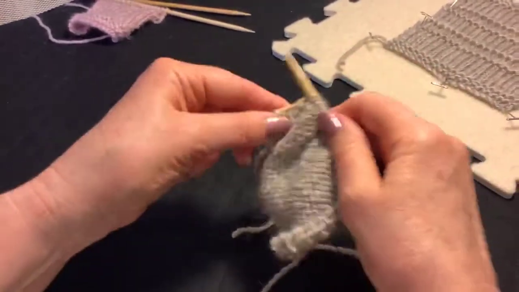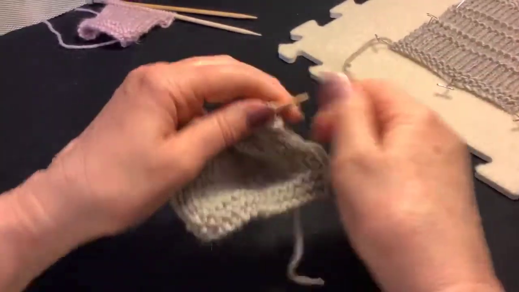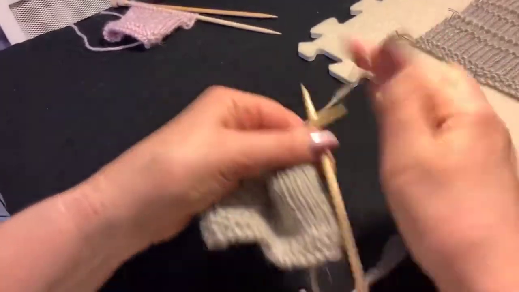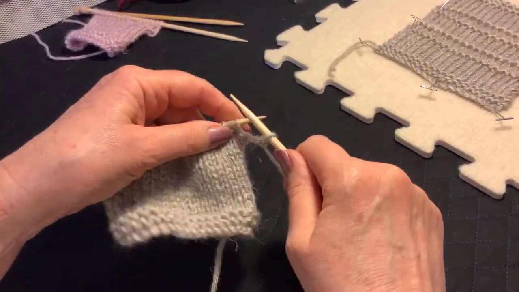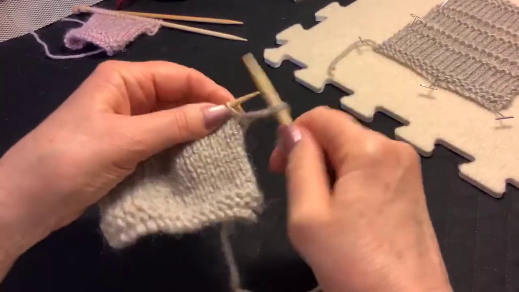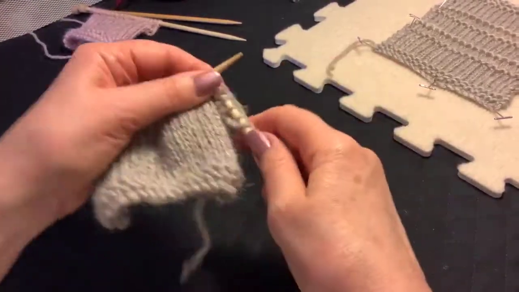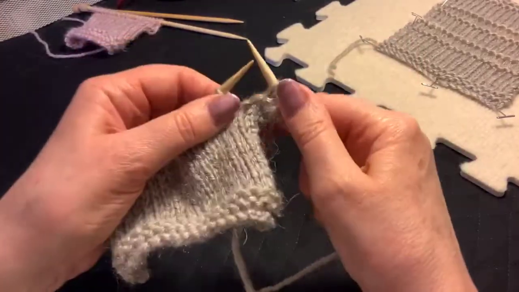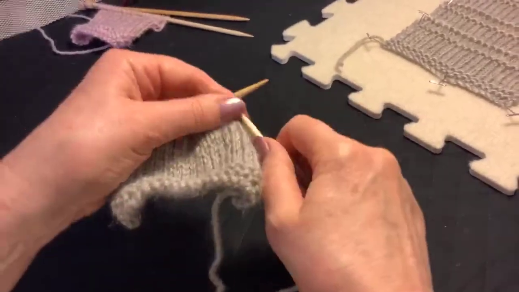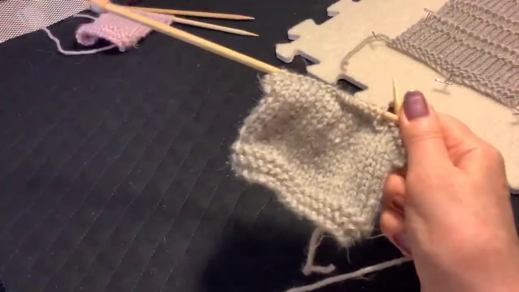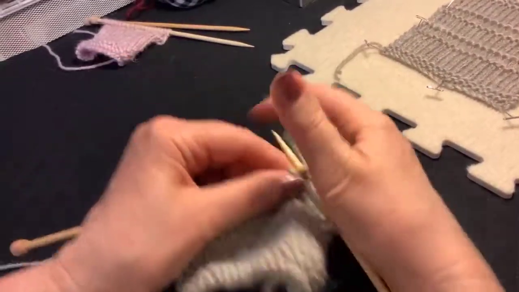Okay, so I've done my kind of platform row there, as you can see. Now, I'm just going to do a knit stitch at the edge here. And I'm not going to make that too tight. Normally I give that little tug, but in this instance I'm not, because I need to do my yarn over. So I'm going to do a yarn over, knit my stitch, yarn over, knit my stitch. Yarn over, knit stitch, yarn over, knit stitch, yarn over, knit stitch, so on and so on.